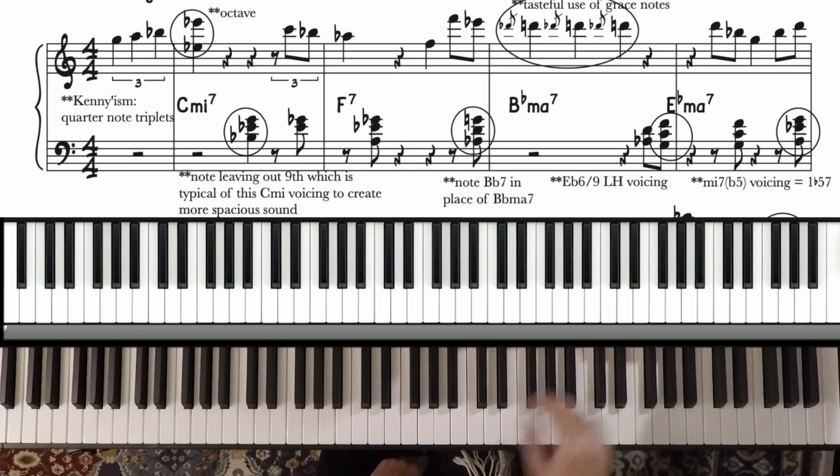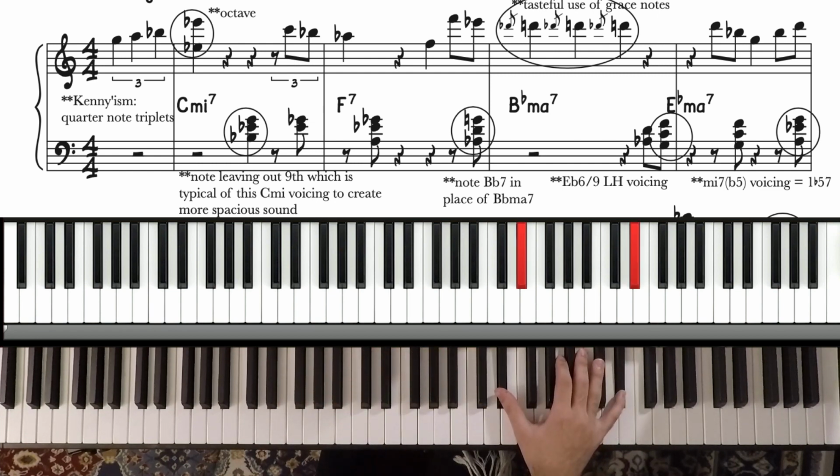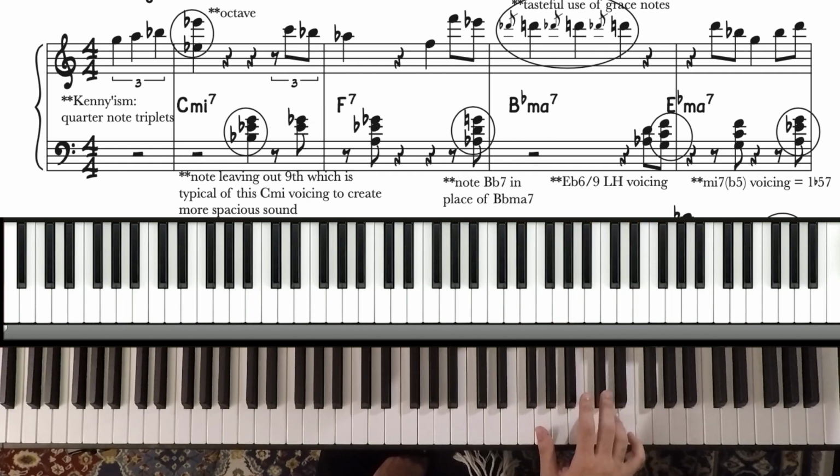You also notice with the right hand that he's punctuating that very first melody note with an octave. Right? Octaves is a device that Kenny would use a lot. You'll see very soon here he's using octaves again, but it just emphasizes that melody note a little bit more. Really cool texture to use. After that, right, really tasteful use of grace notes there.